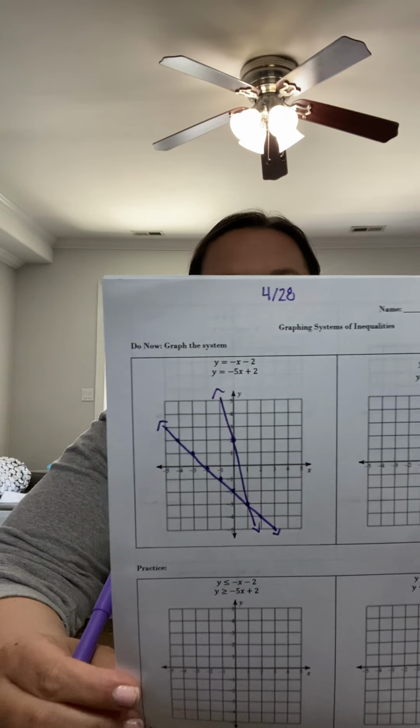Okay, and then in the other one, the y-intercept is 2. The slope is -5. So we're going to go down 5 and to the right 1. See, that's where they cross, right there, right? And then I go ahead and I just draw in my line. So this is just a refresher.